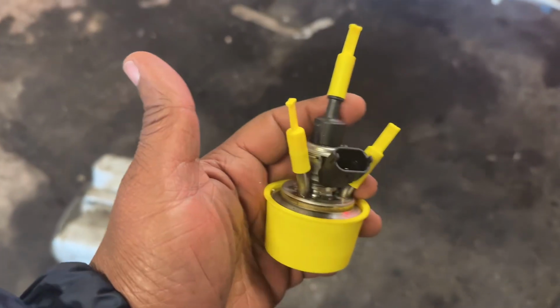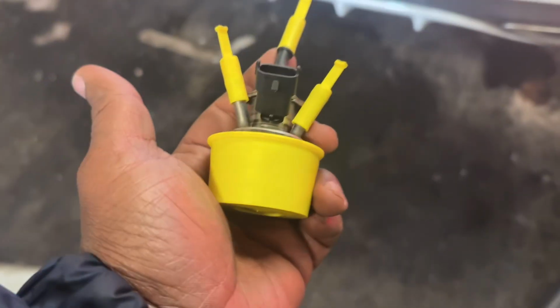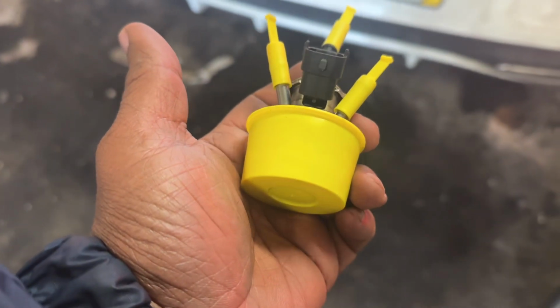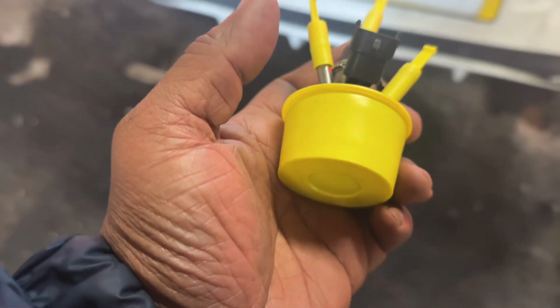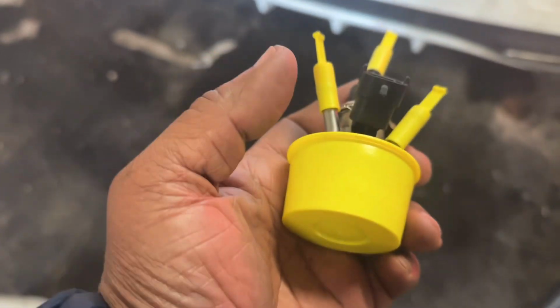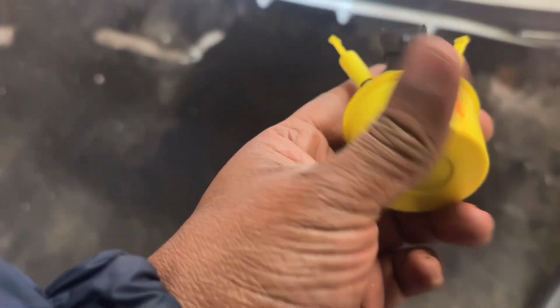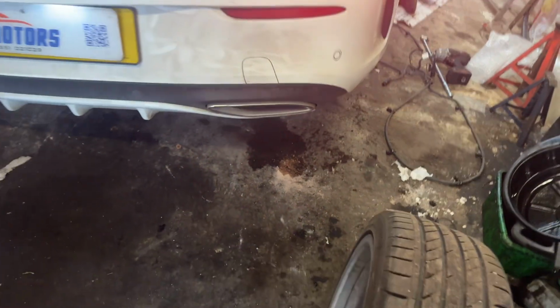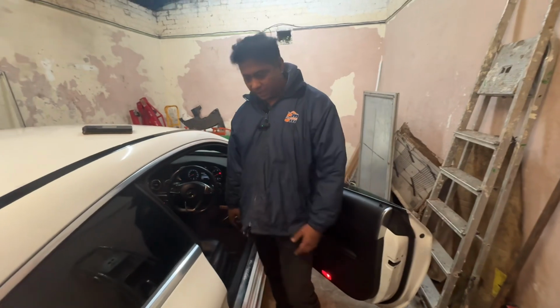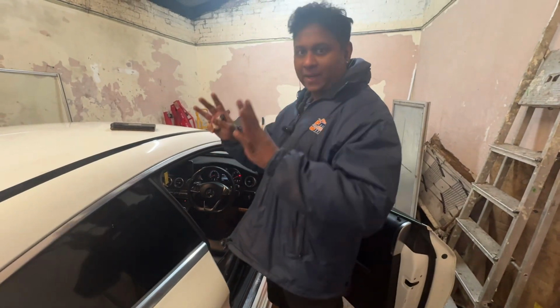Yeah, we got the approval for the new injector. Yeah, this is the Bosch brand, a little bit cheaper aftermarket compared with the new sensor. New sensor means the Mercedes. However, we will change this sensor and we'll come back to you. Everything done, under tray, everything back to normal.